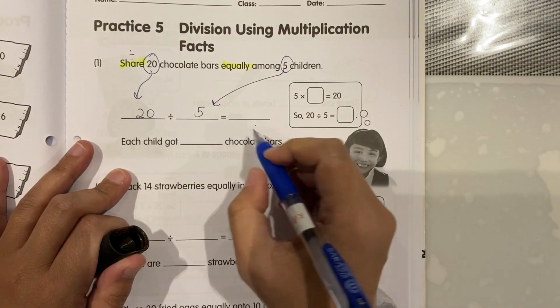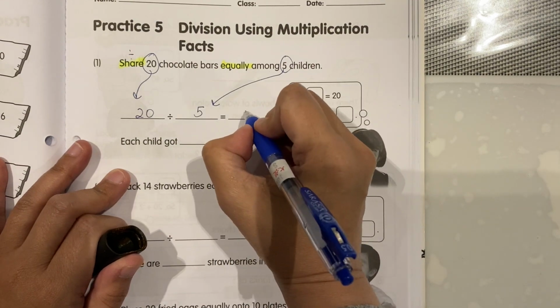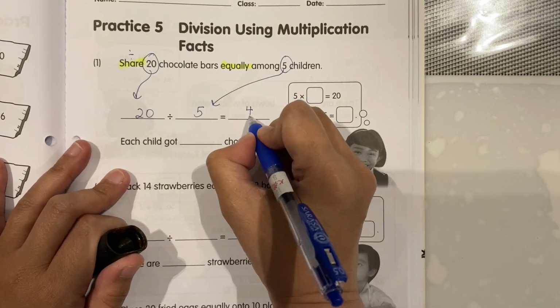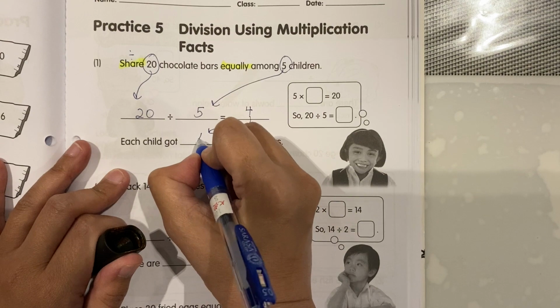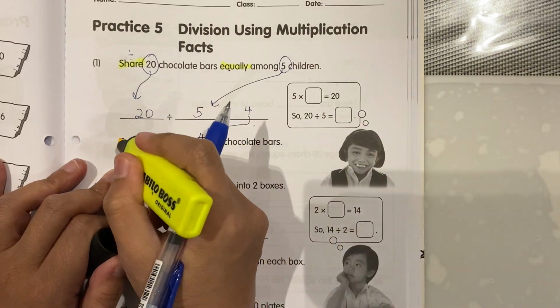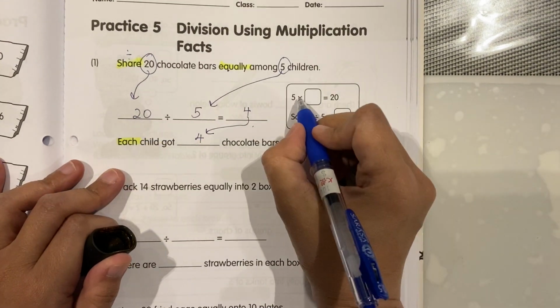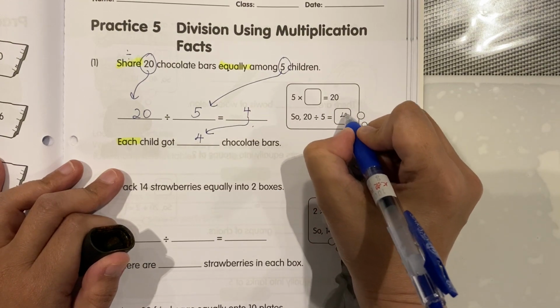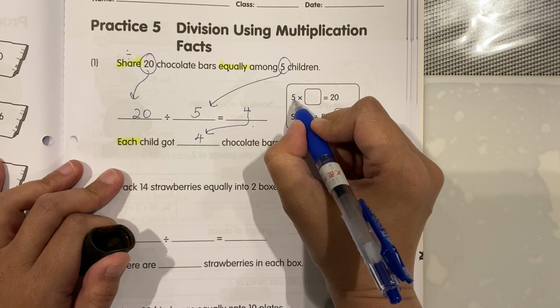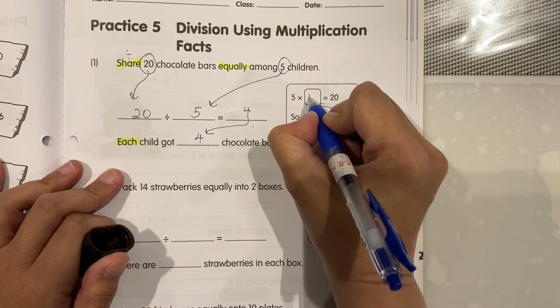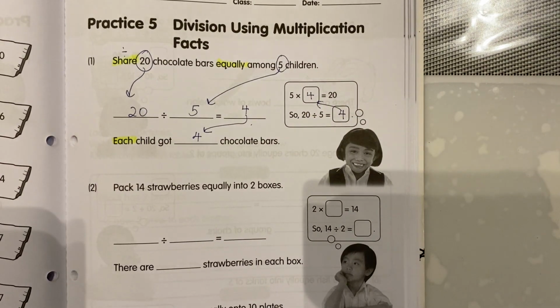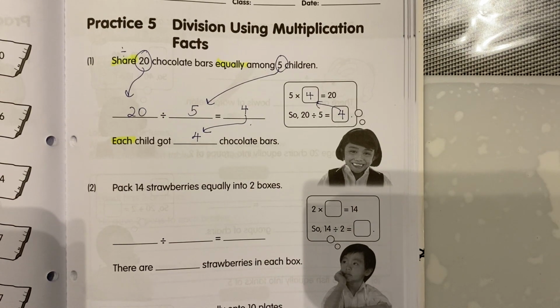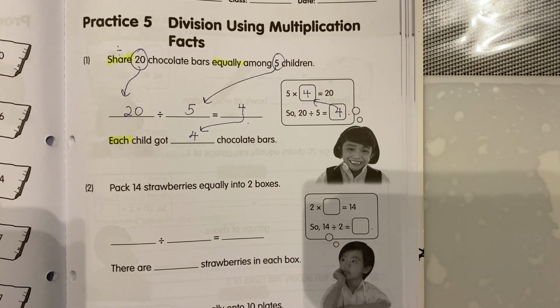So 20 divided by 5 gives you 4. So each child got 4 chocolate bars. 20 divided by 5 is 4, and 5 times 4 is 20. Is everybody okay? Right, next.